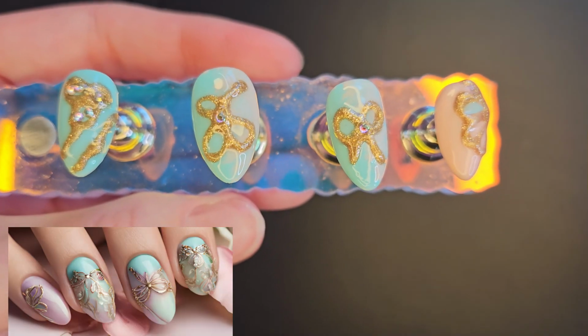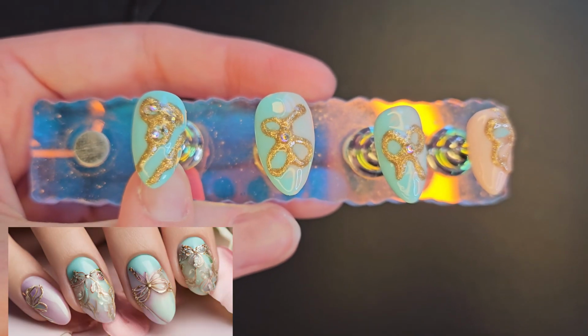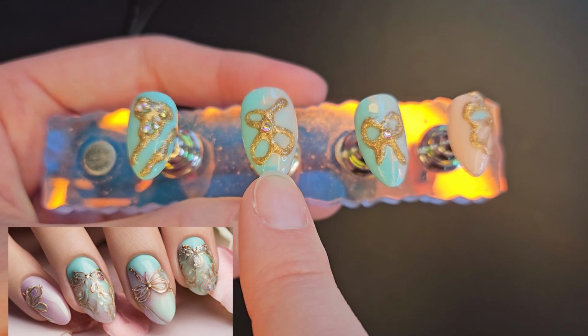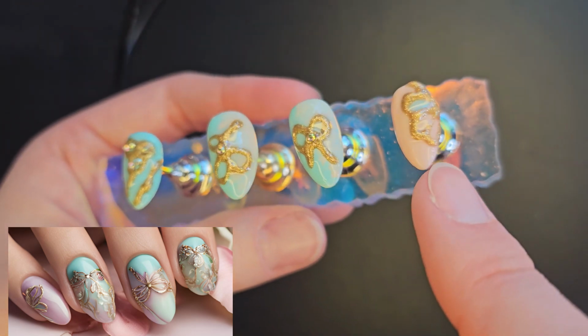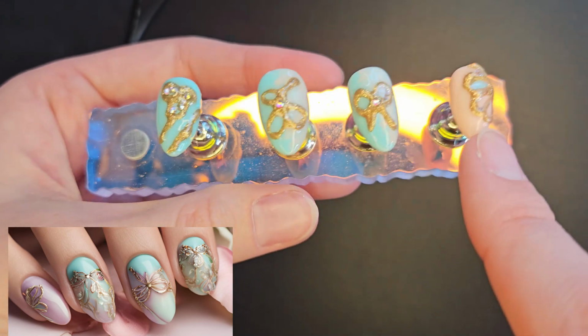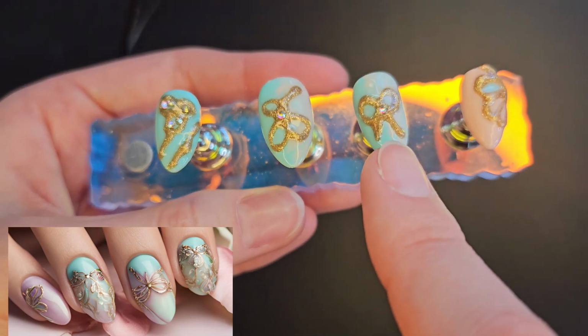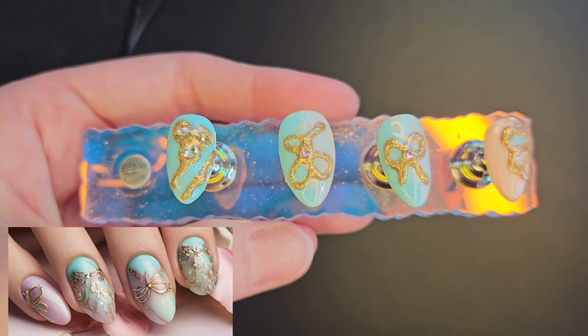This is how it turned out. I don't know what's going on here. I also don't really know what's going on here. This kind of looks like a bow. This could be a flower. The rest of it, I'm not sure. This also reminds me of a pretzel, which makes me kind of hungry.